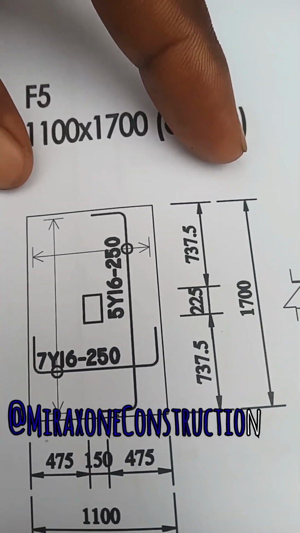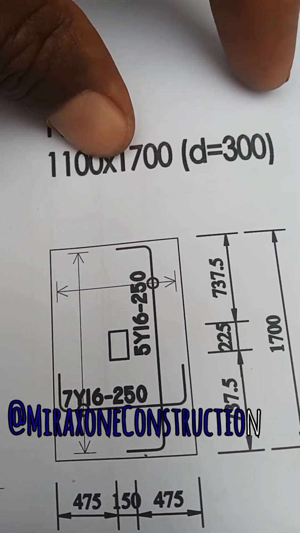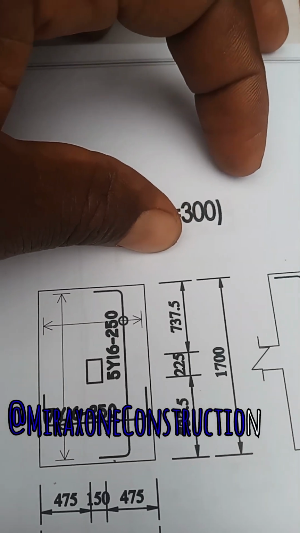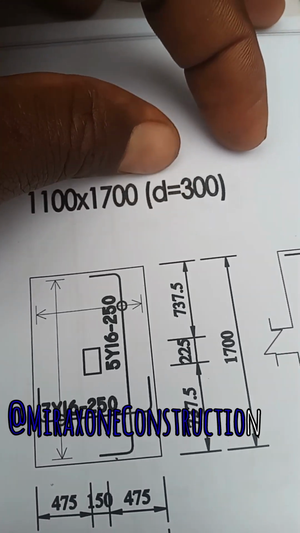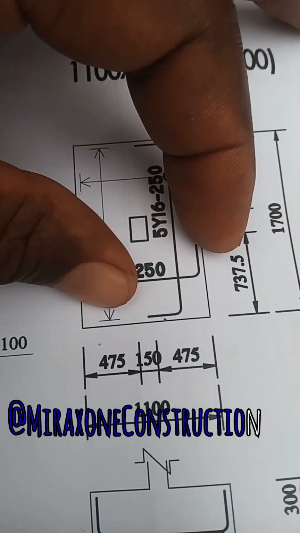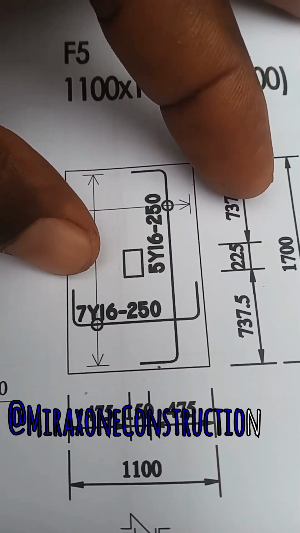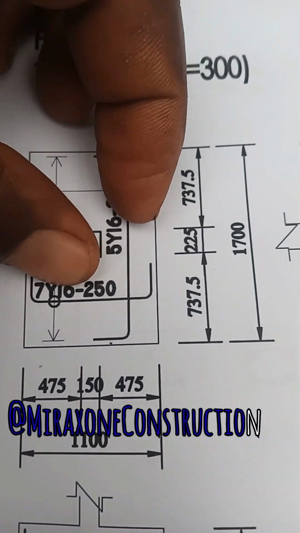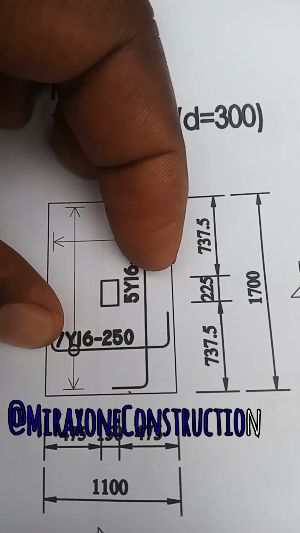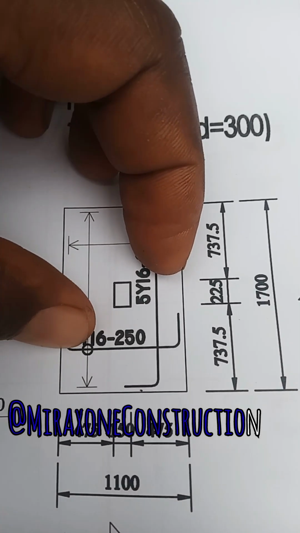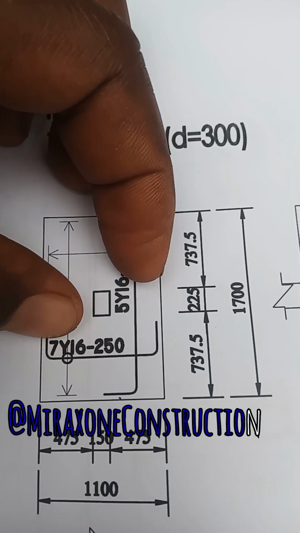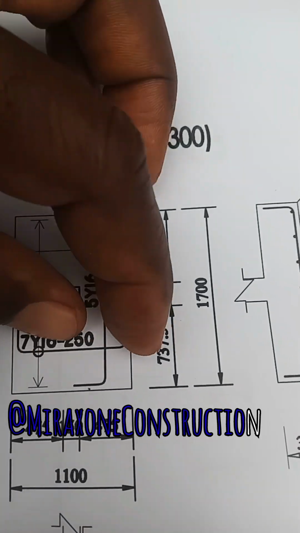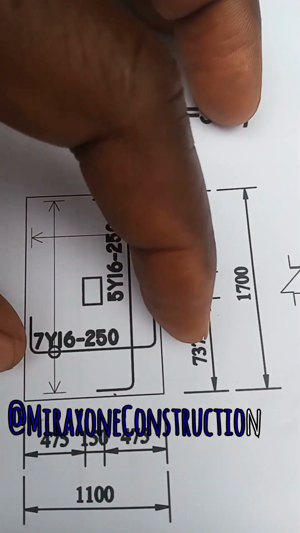As you can see, the size is 1.1 meter by 1.7 meter. The depth still remains 300 millimeter, otherwise 1 foot. This is how the structural detailing looks. This is 7Y16 250, 7 pieces of Y16. Y still stands for the high yield type of reinforcement. 16 stands for the size of the reinforcement. Then 250 is the spacing.